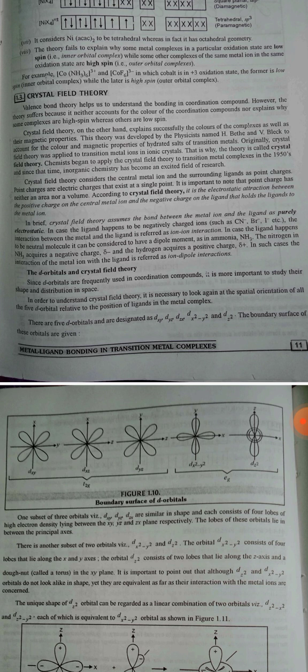Crystal field theory considers the central metal ion and the surrounding ligands as point charges. Point charges are electric charges that exist at a single point. It is important to note that point charges have neither an area nor a volume. According to crystal field theory, it is the electrostatic attraction between the positive charge on the central metal ion and the negative charge on the ligand that holds the ligand to the metal ion. In brief, crystal field theory assumes the bond between the metal ion and the ligands as purely electrostatic.